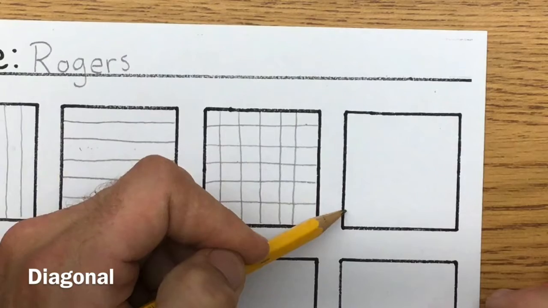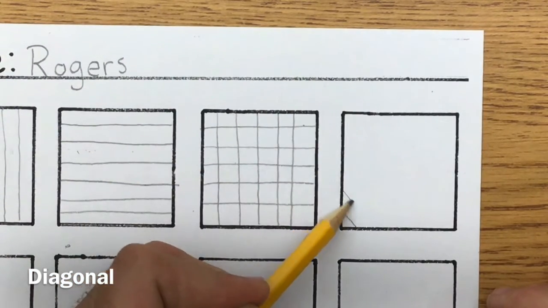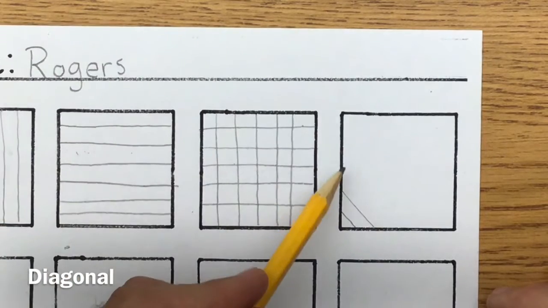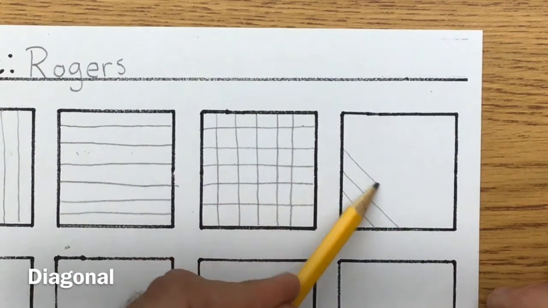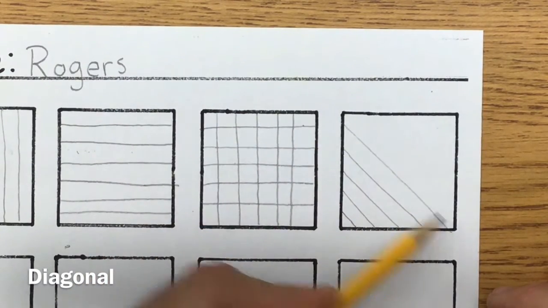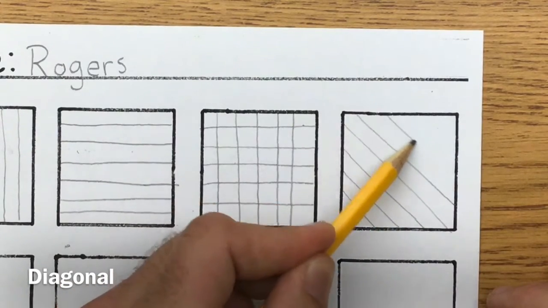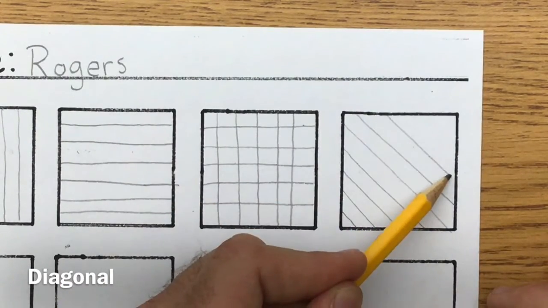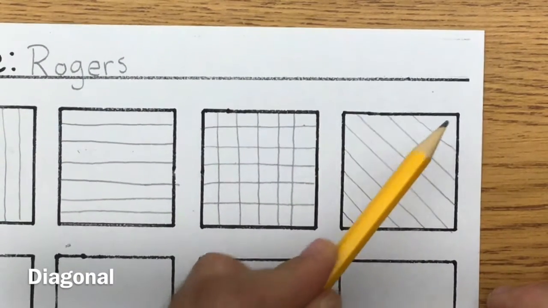Next we have diagonal. These are lines that don't go straight up or straight to the side. They're angled. And that's why they have the name diagonal. Going to fill up my square with these angled diagonal lines. There we go.